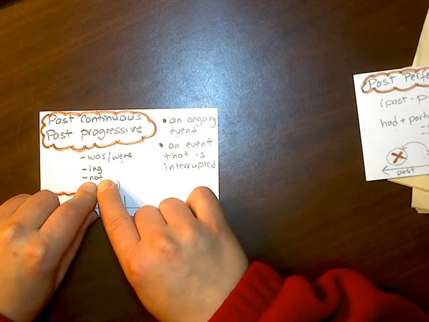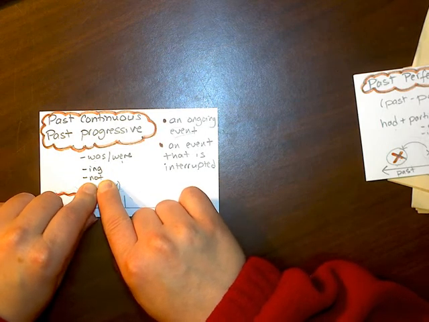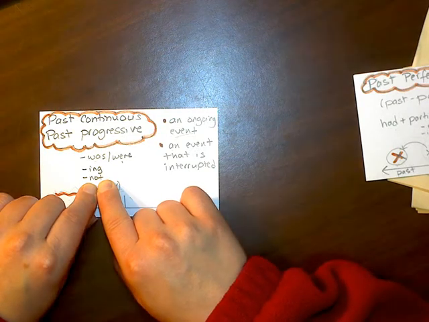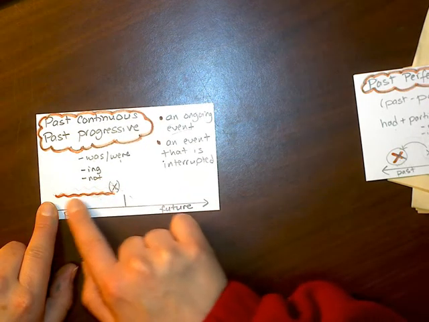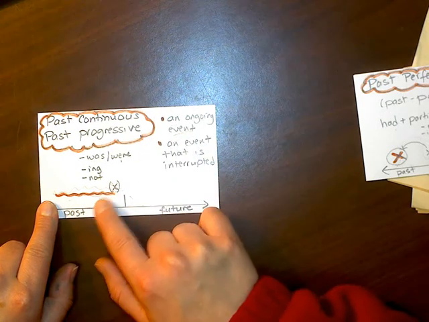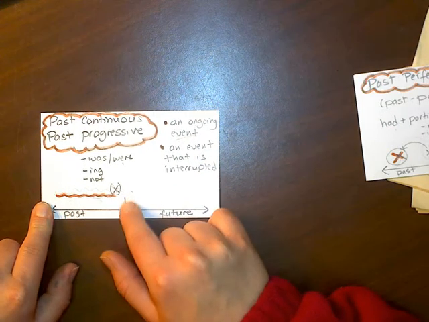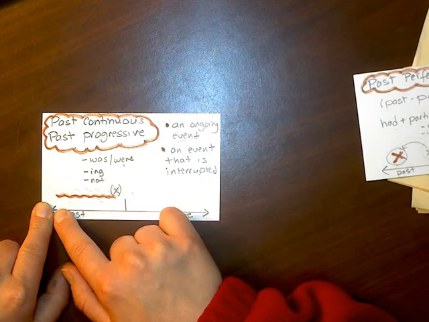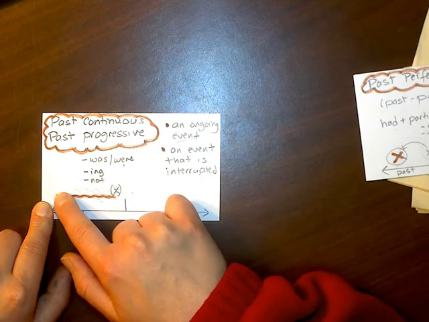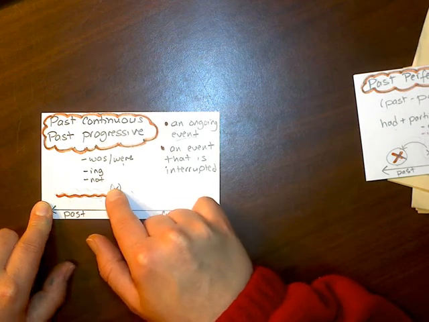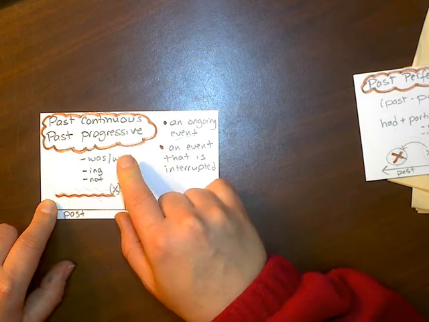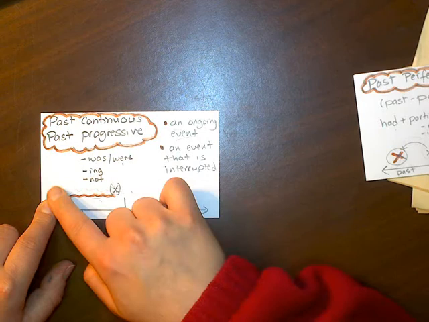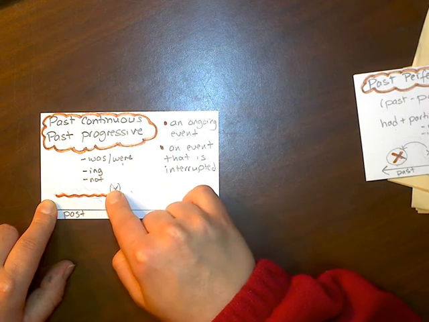And to make it negative, we use not. I was not walking. She was not walking. They were not walking. So we use this to describe an ongoing event in the past. So here's my now. This is the future. This is the past. Okay? And we use it to describe an event that is going on usually for more than a few minutes. So an ongoing event might be, I was walking in the woods.